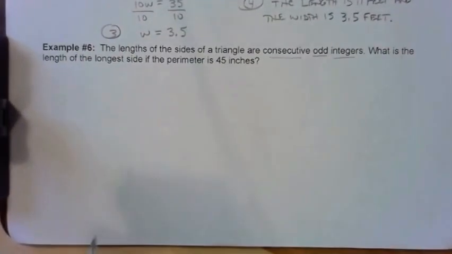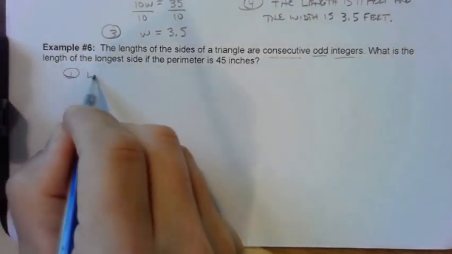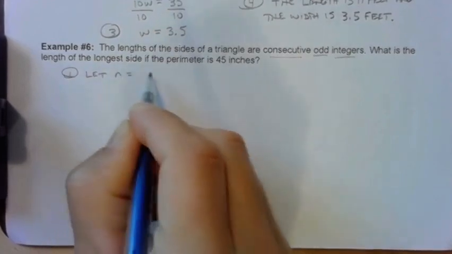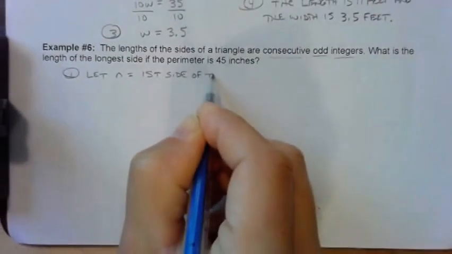Okay, so again, the first thing that we need to do is go ahead and set up the let statement so that we know what we're working with here. Number one, let n equal the first side of the triangle.